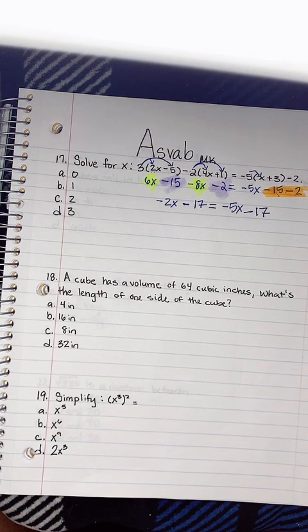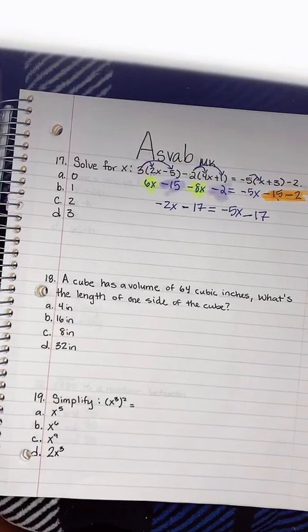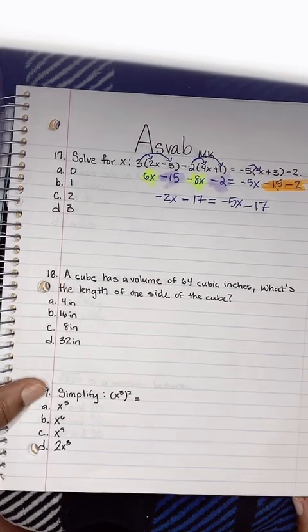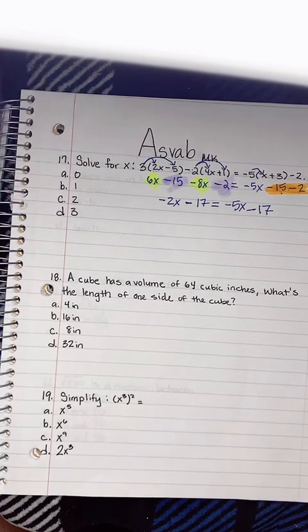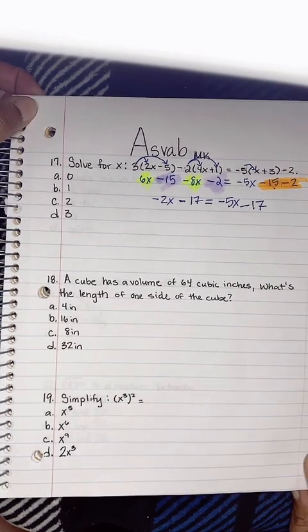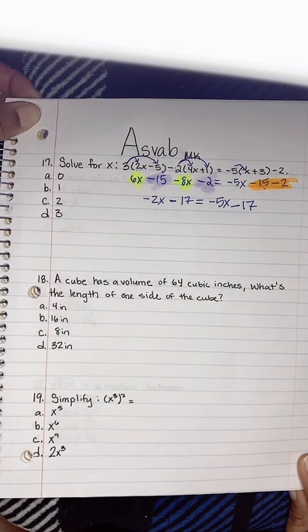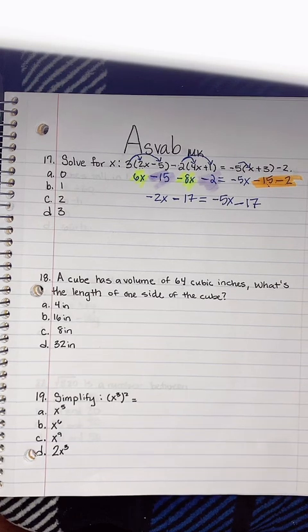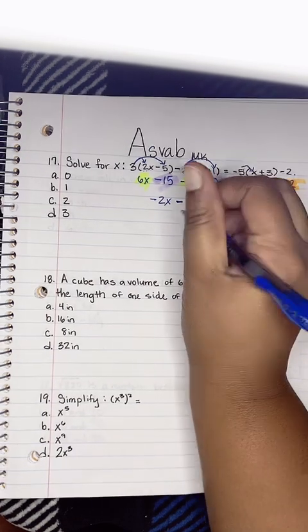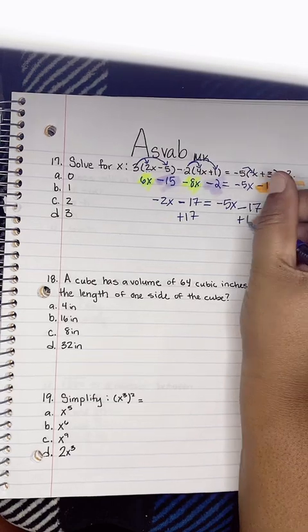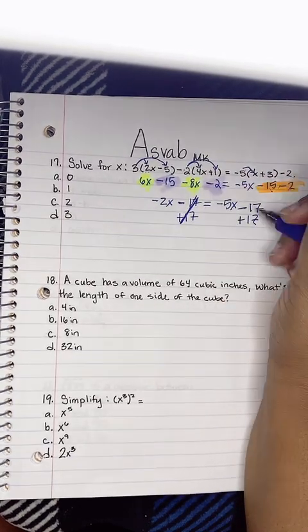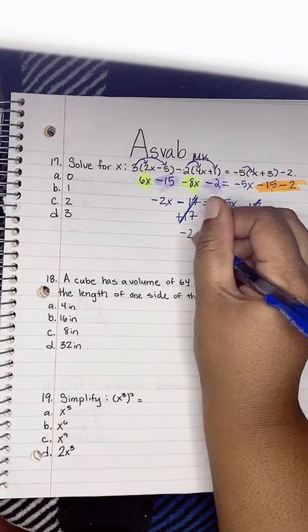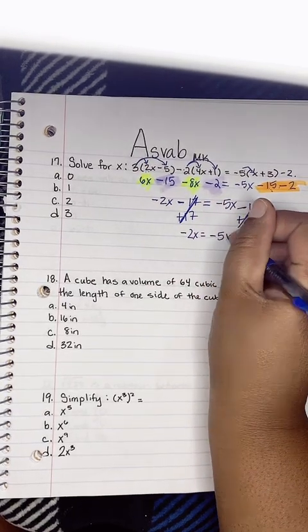All right. What do we do next? Oh, adjust the book. Sorry. Yes, thank you. Is that better? Is it more straight? Add 17. Oh, it's looking crooked. Add 17 to both sides. I love it. So we can add 17. Add 17. Boom. Cross this out. So now we have -2x equals -5x.